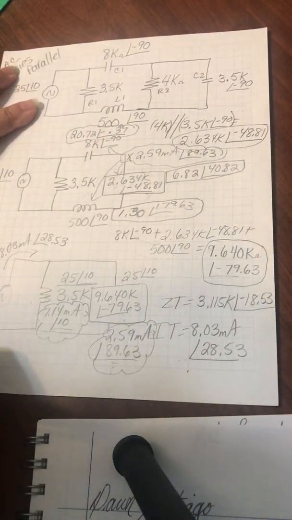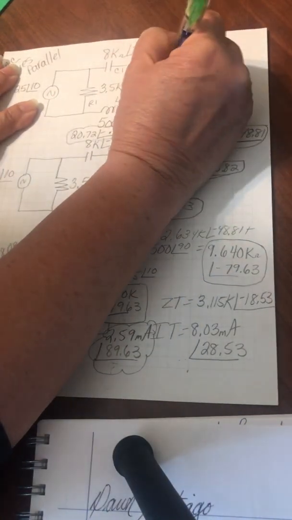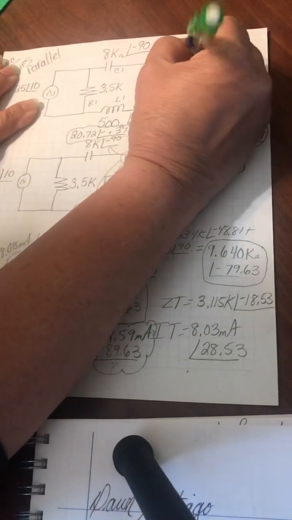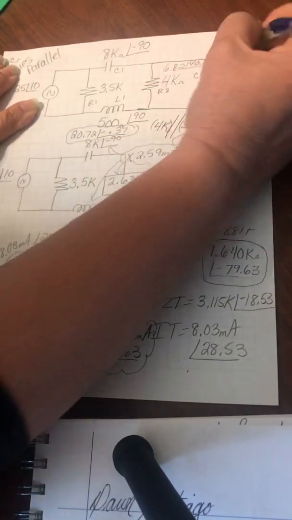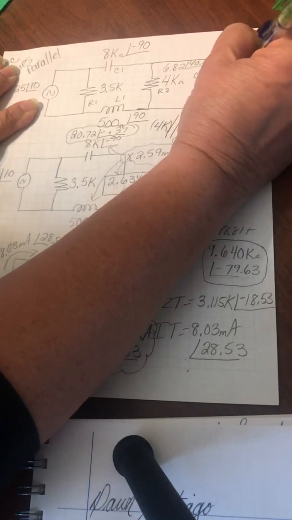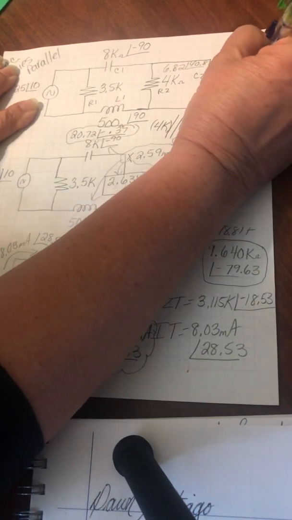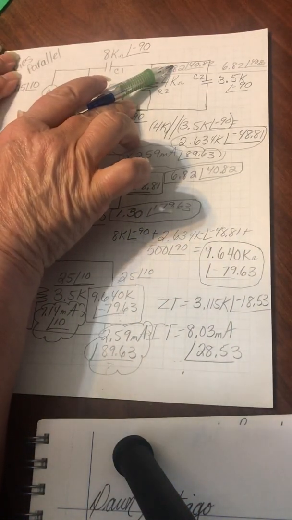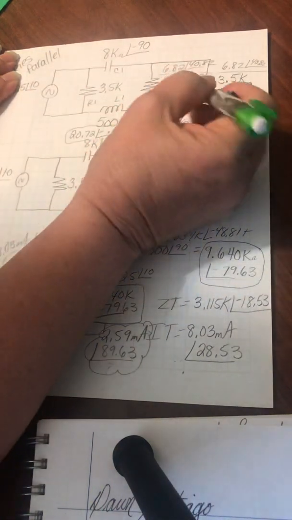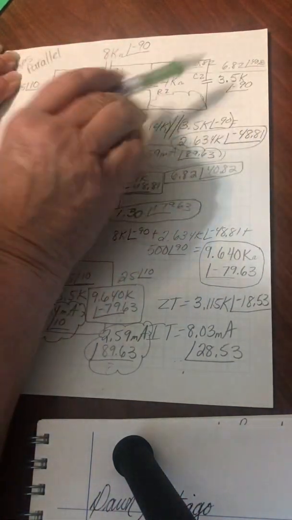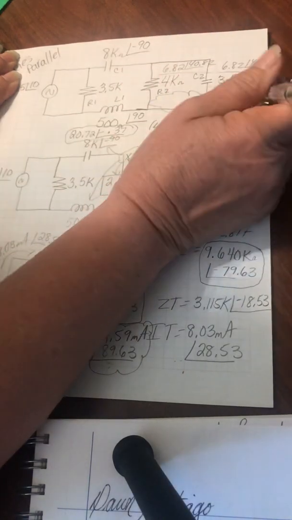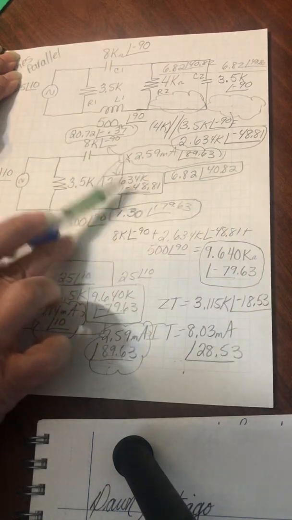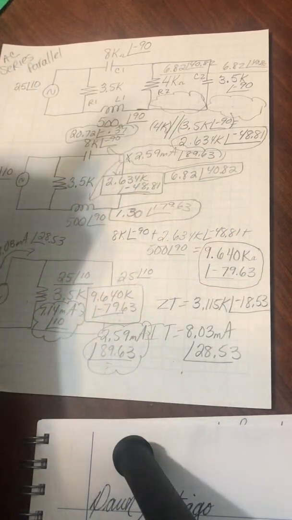So let's bring up the 6.82. 6.82 at an angle of 40.82. And then 6.82 at an angle of 40.82. So this voltage is here. We're going to take voltage divided by this to get this current. Voltage divided by this to get this current. These two currents have to add up to where it came from, which is this guy. So let's do that.